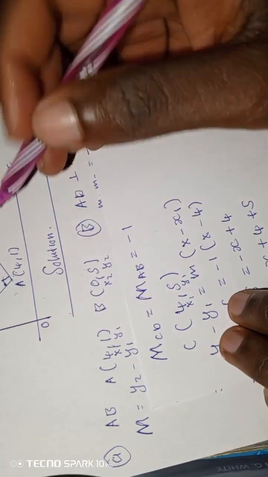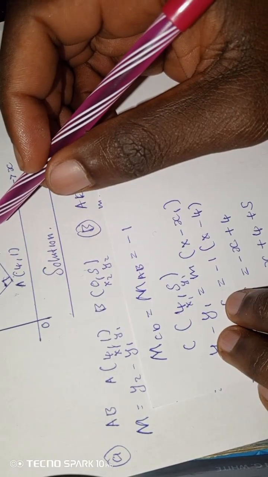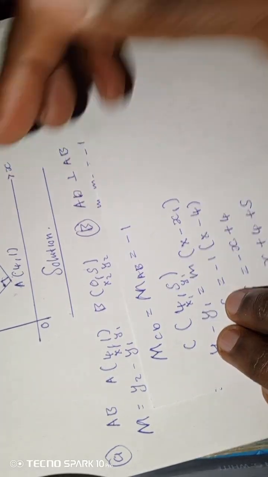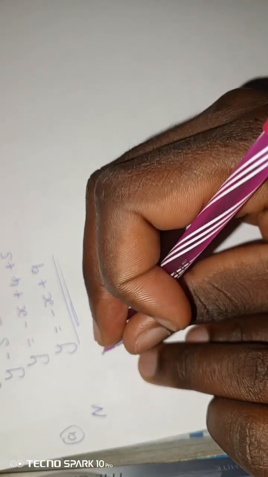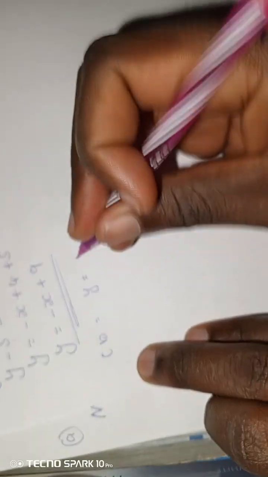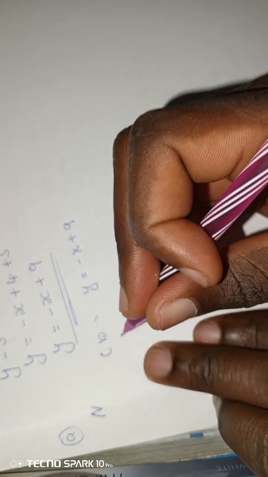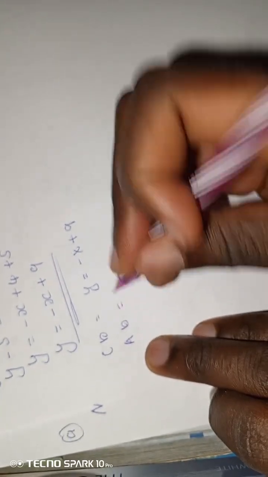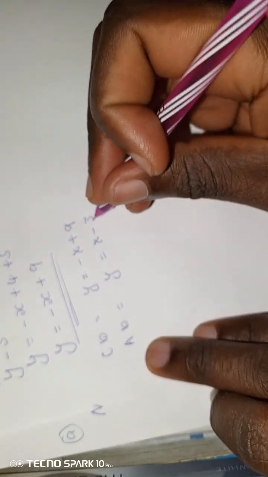In order for us to find the coordinates for D, we need to find the intersection of line AD and line CD. We know that the equation for line CD is y equals to negative x plus 9, and the line AD is y equals to x minus 3.